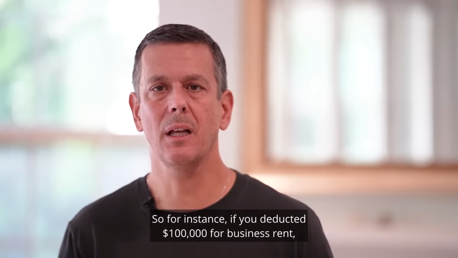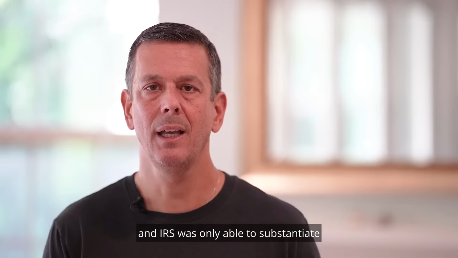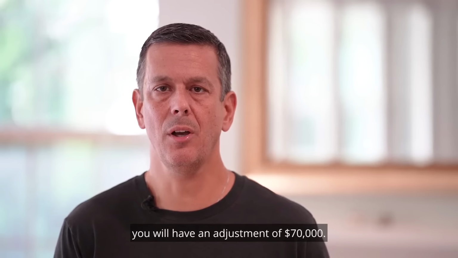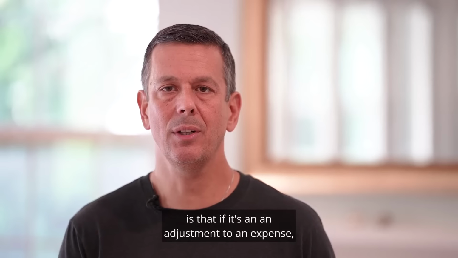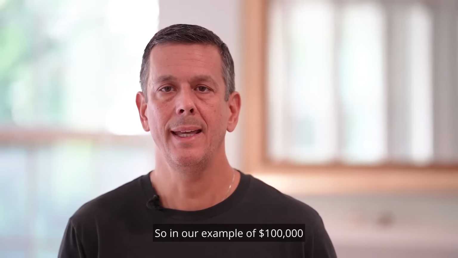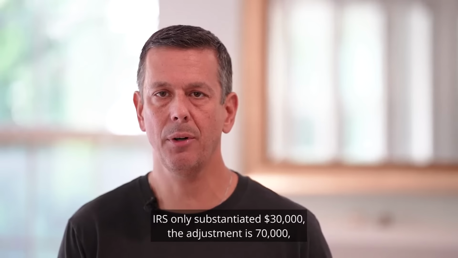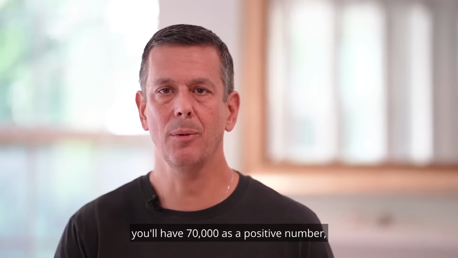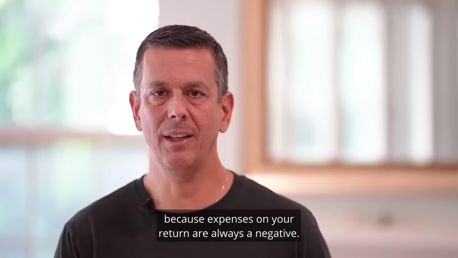So for instance, if you deducted $100,000 for business rent and IRS was only able to substantiate $30,000 of rent expense, you will have an adjustment of $70,000. Now, the way these numbers appear in this section is that if it's an adjustment to an expense, it'll be a positive number, even though it's an adjustment down. So in our example, IRS only substantiated $30,000 of the $100,000 reported. The adjustment is $70,000, and you'll have $70,000 as a positive number, not a negative number, because expenses on your return are always a negative. They offset income.